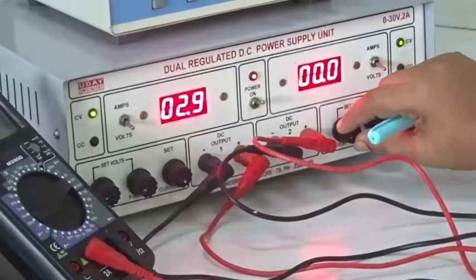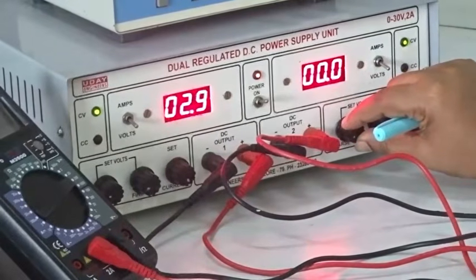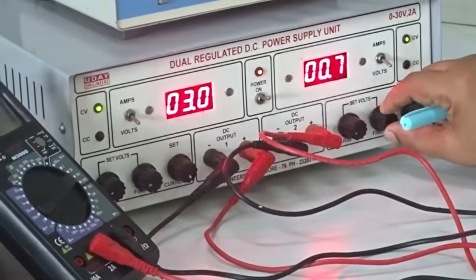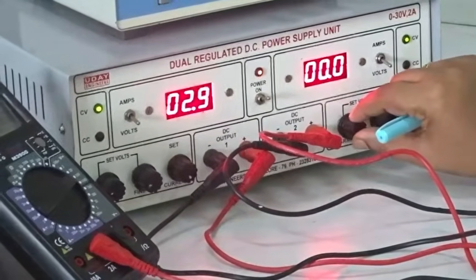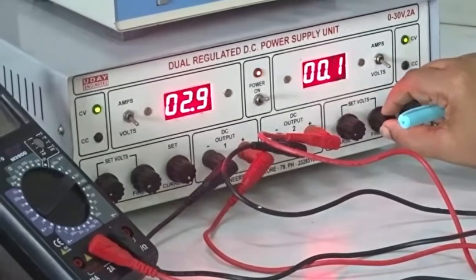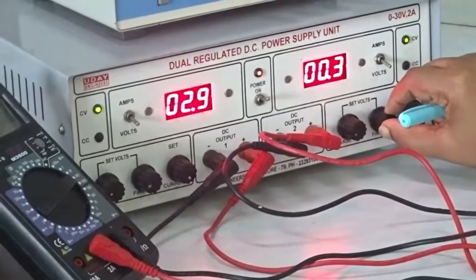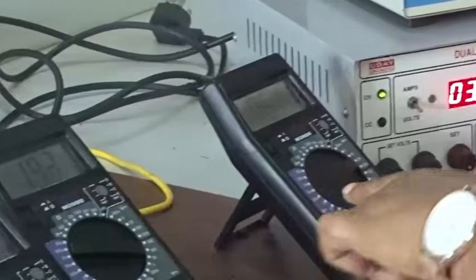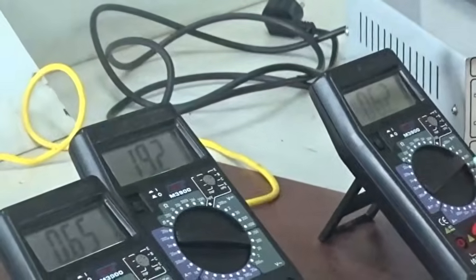So in steps of some 0.5, we can take the readings. So this is for 0.5. Yeah, you can note down the IC value.